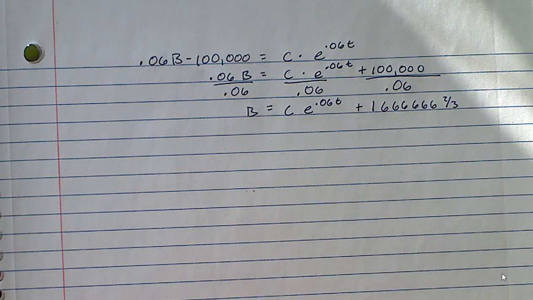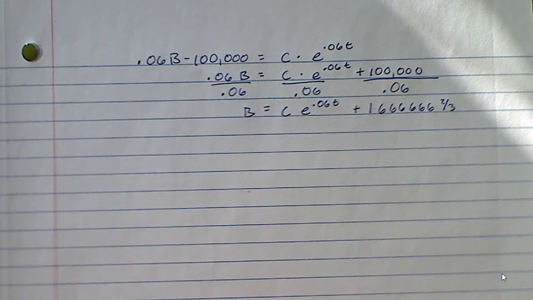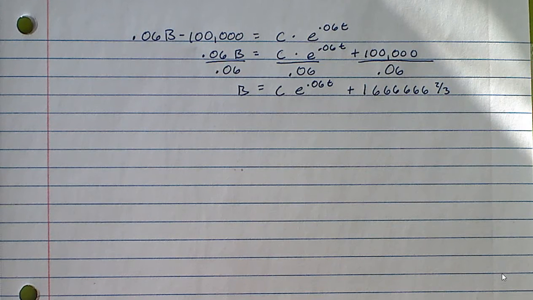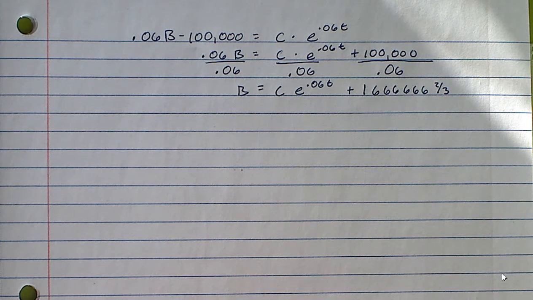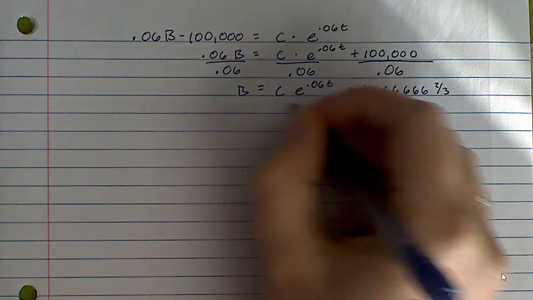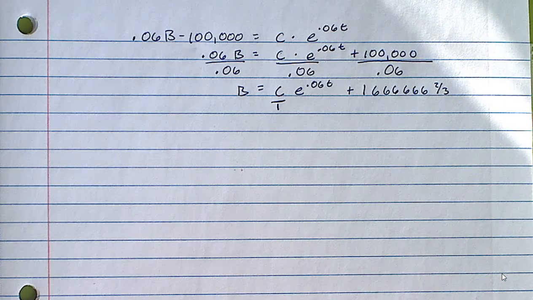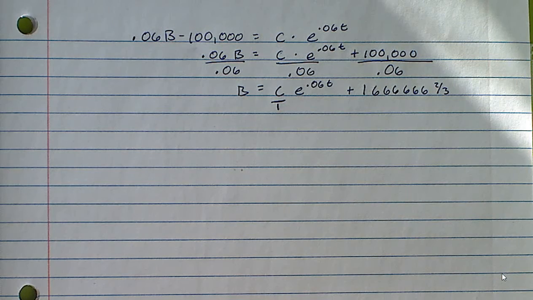All right, now we have an actual equation to figure out how much money is going to be in the account at any given time, based on how many years have gone by. All we have to do is figure out what that poor old stupid c is.